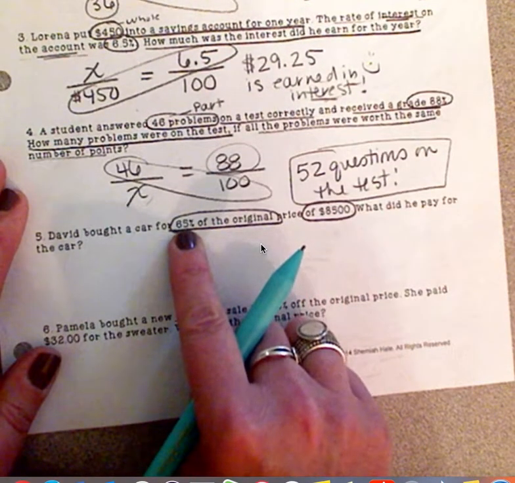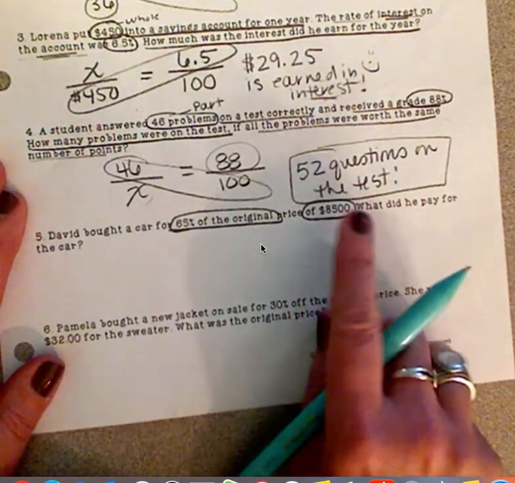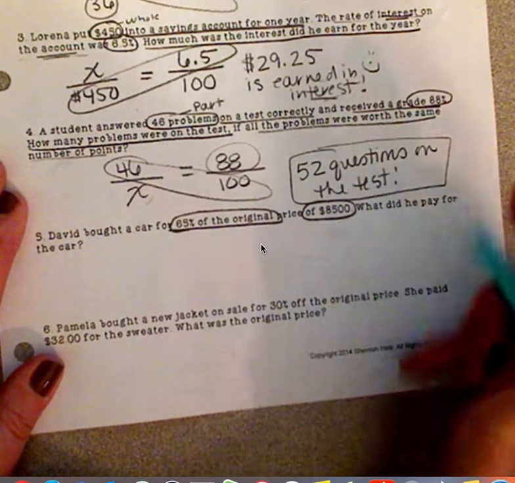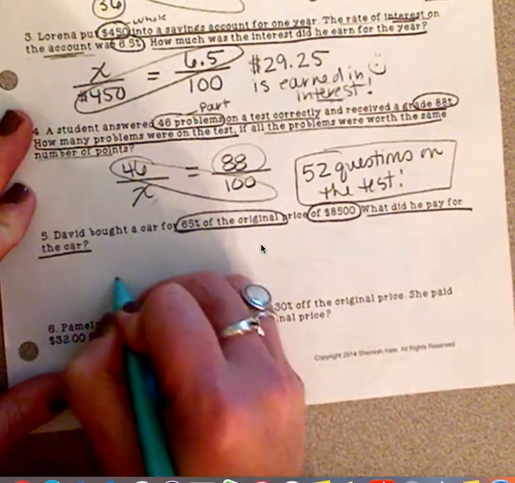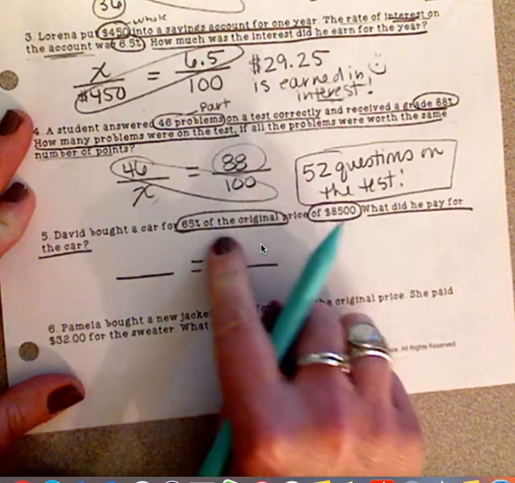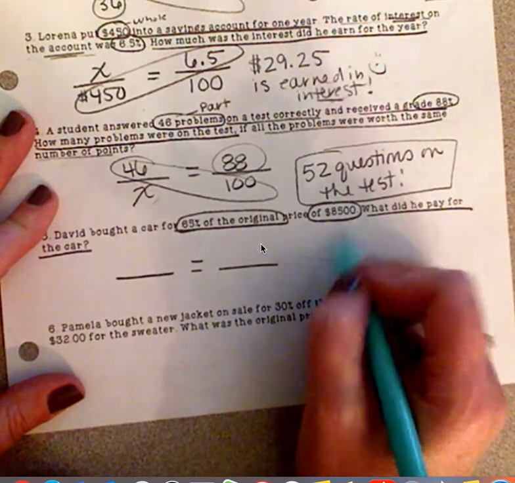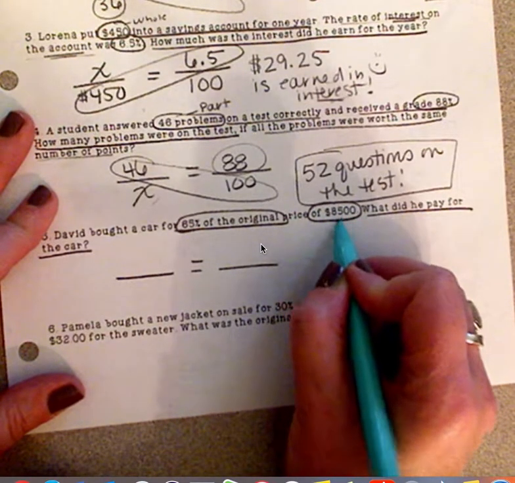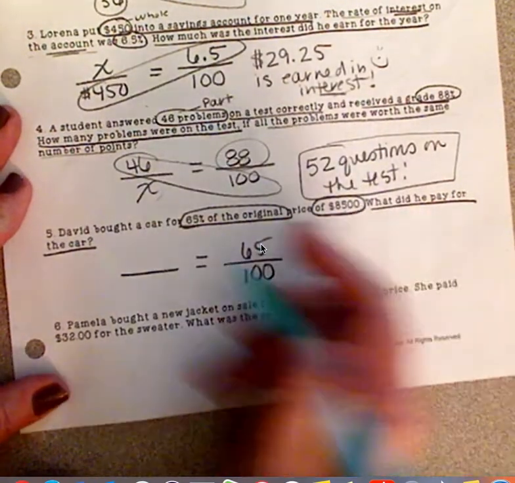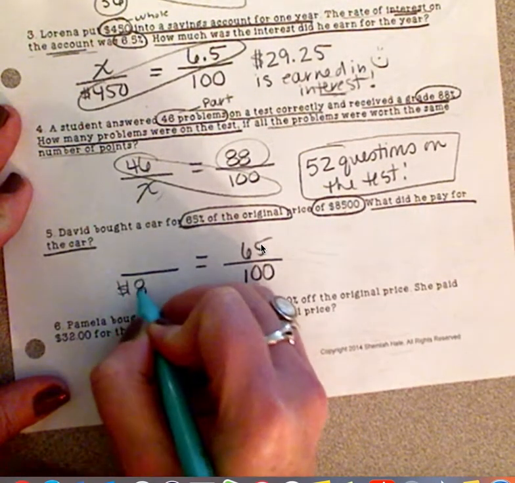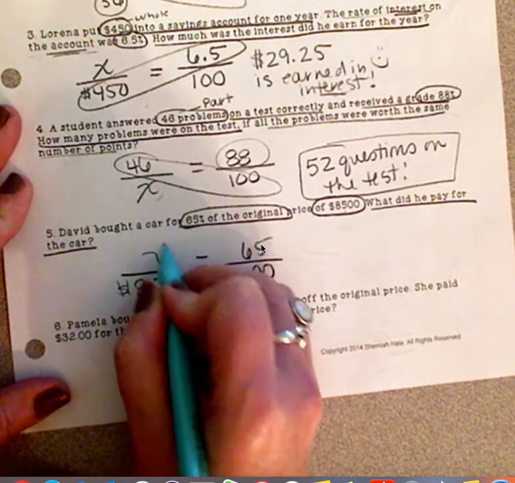He's going to pay 65% of this. So what did he pay for the car? All right, well, let's take a look here. 65% is what he paid of this. So 65 over 100 of 8,500, so that's the original price of the car, over X.